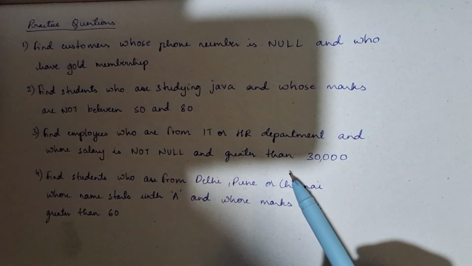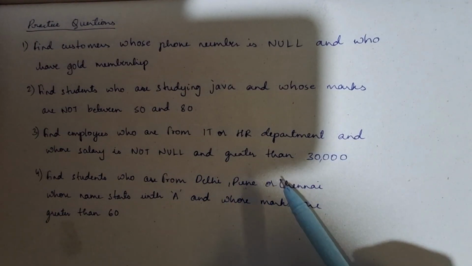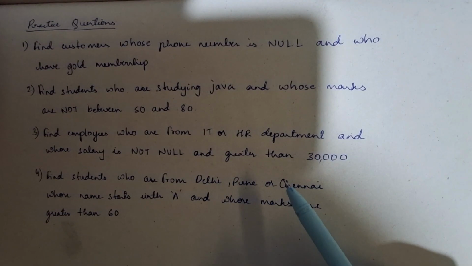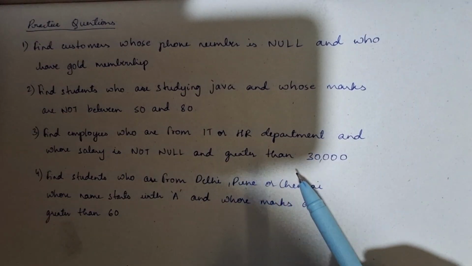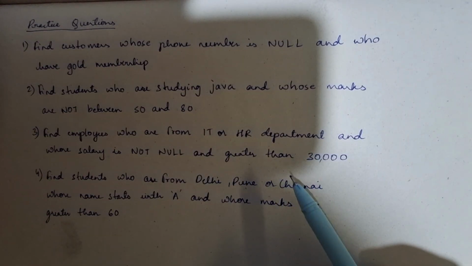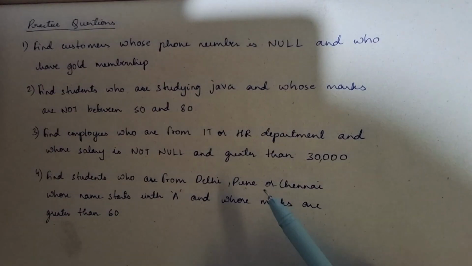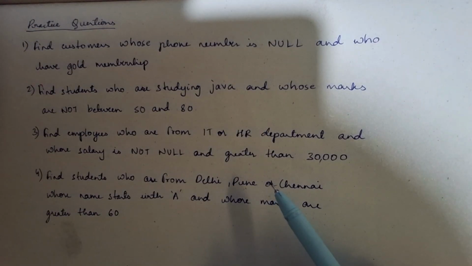And one more important thing, I have also mentioned all these practice questions in the comment box. So if you want, you can check the comment box and practice from there also. You don't need to write everything now. Just save the video and use the comment section for revision.